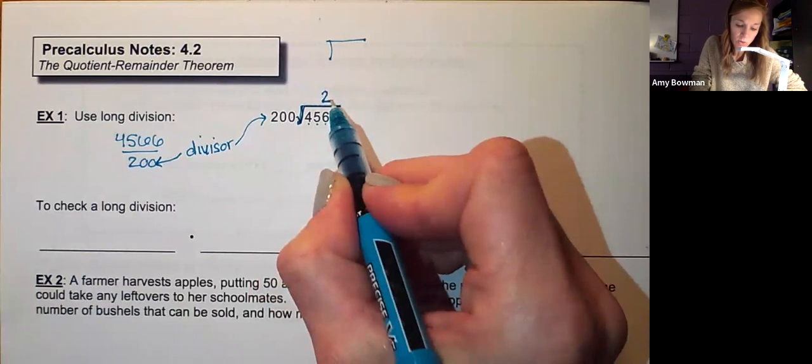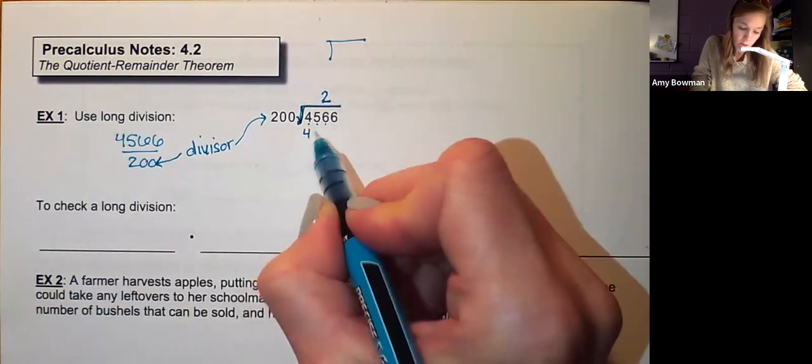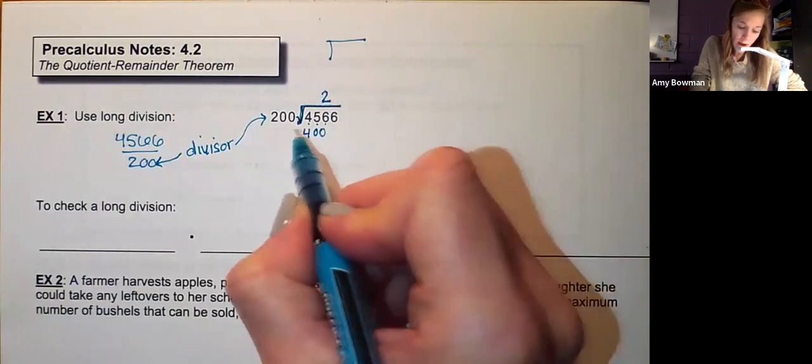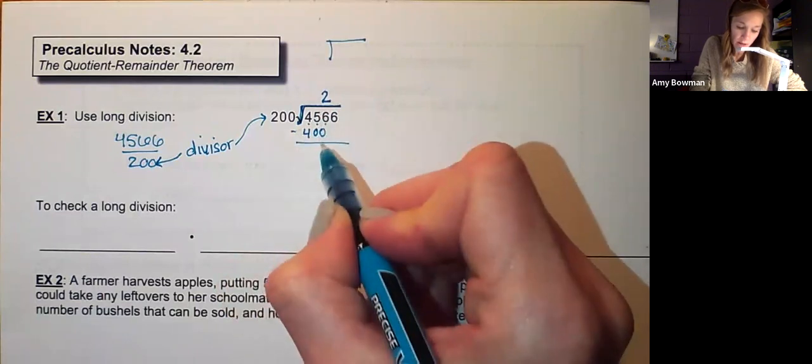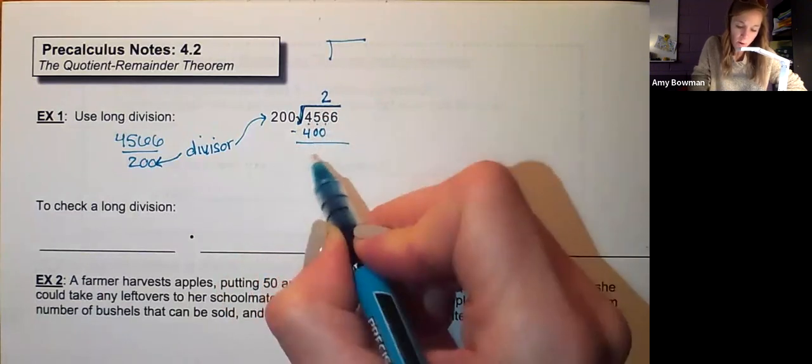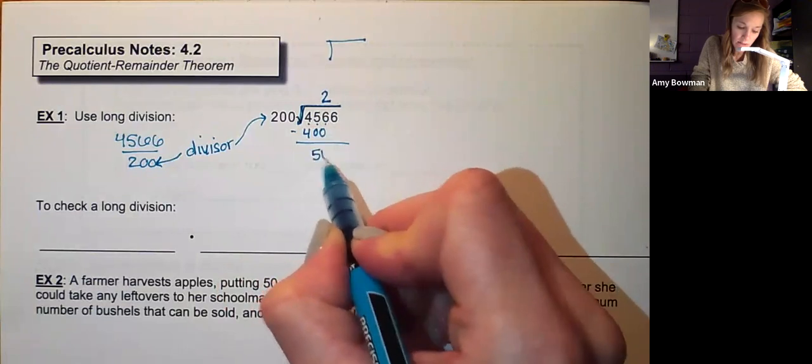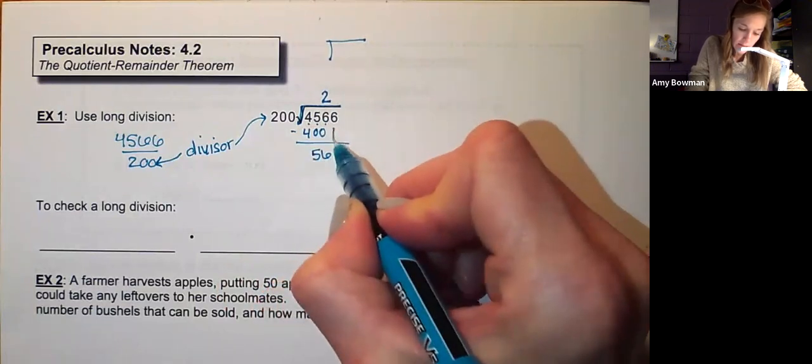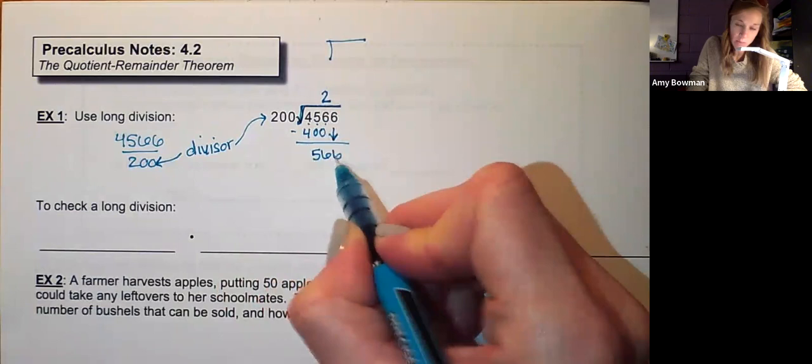So I would do 2 times 200, which is 400, subtract that out and see what's remaining. So 456 minus 400 is 56. Then I bring down this next digit and repeat the process.